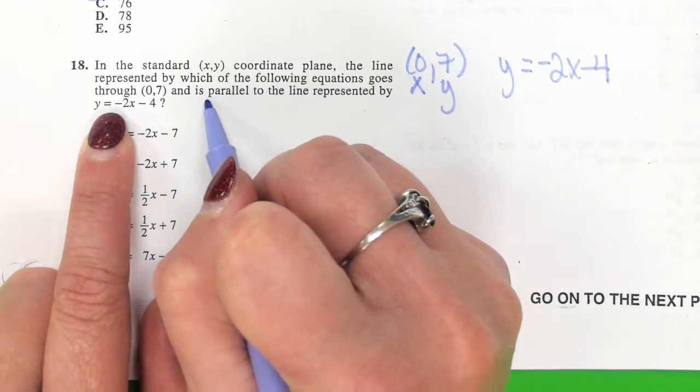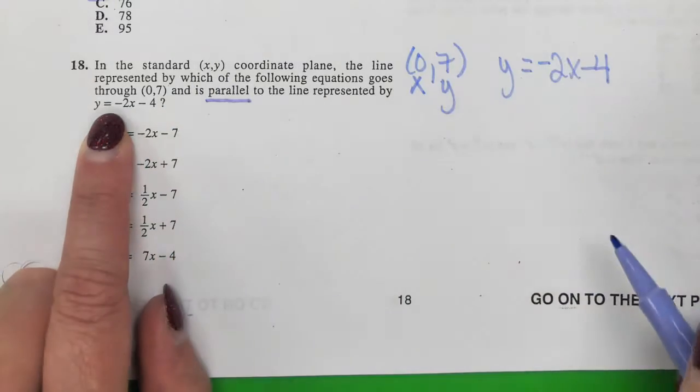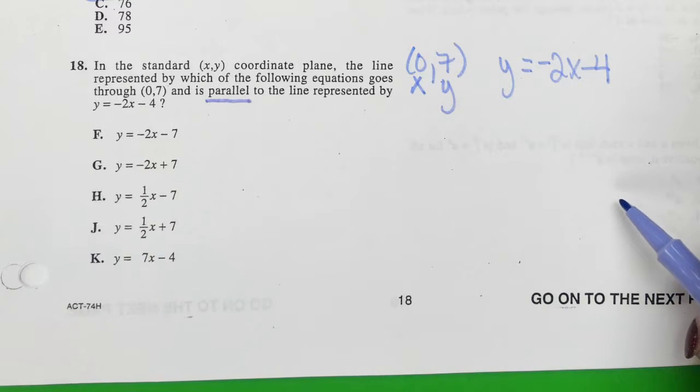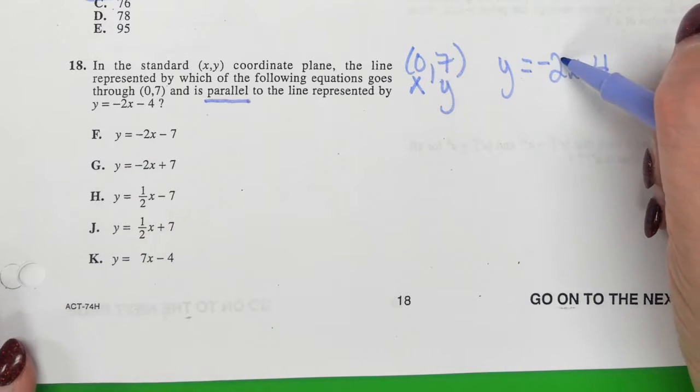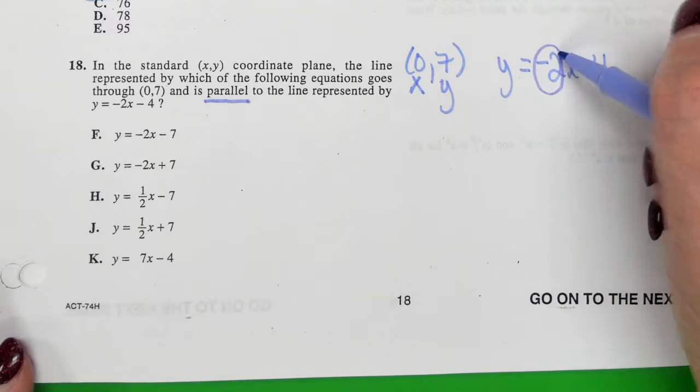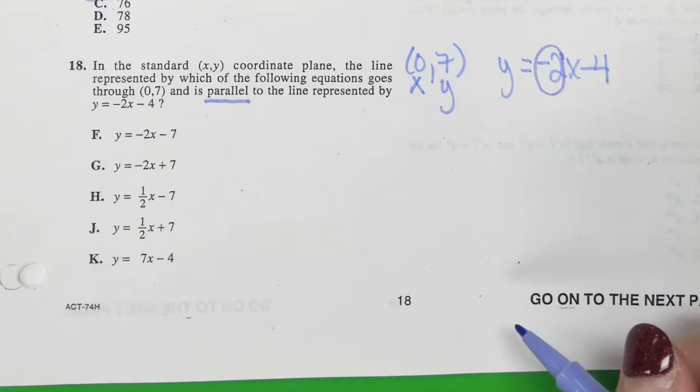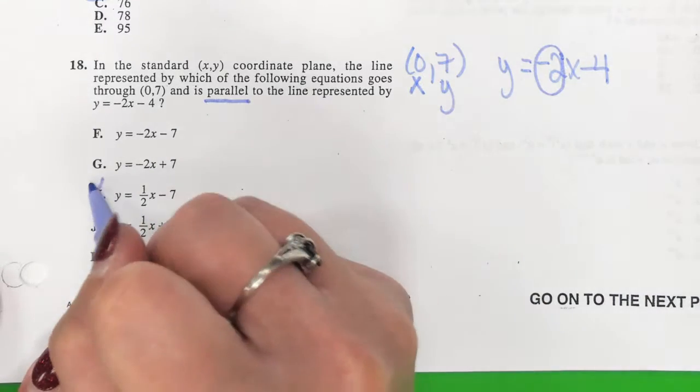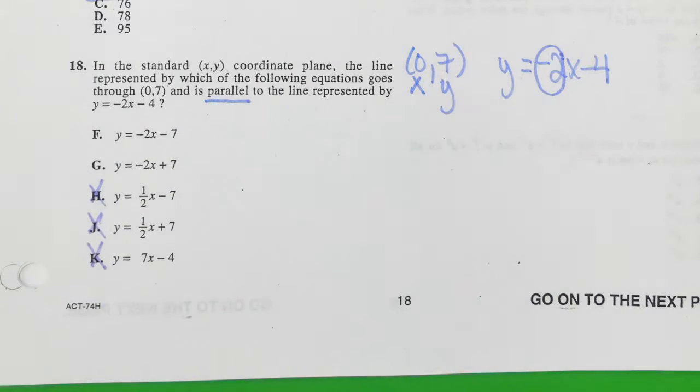Alright, what's this parallel mean? They have the same slope. What's the slope that they have? So right off that, which ones do not have a negative 2? There you go. So all you got is F and G.